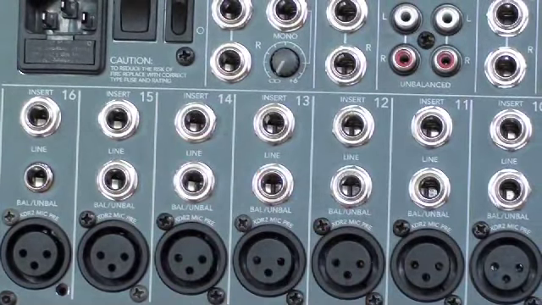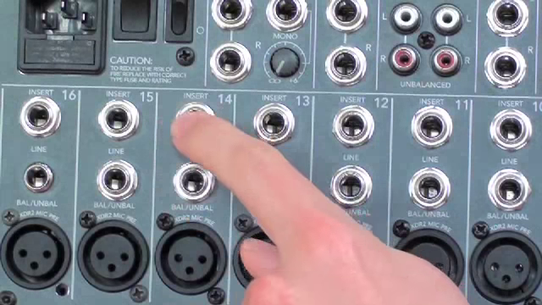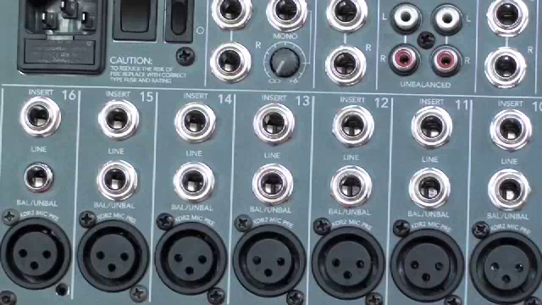The insert points are a send and return system. That's all done through one plug right here. But it's used for connecting dynamic-based processors, such as compressors, noise gates, and also spectral effects like an EQ or something like that.